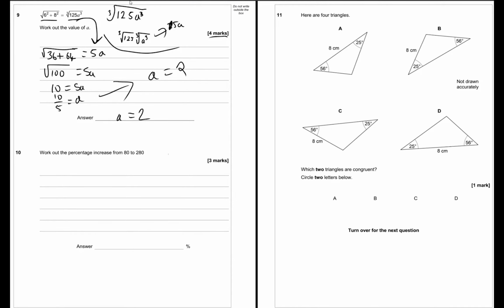Okay, question 10. Work out the percentage increase from 80 to 280. So, from here to here, what's the percentage increase? So, 80... Okay, let's double 80, because we know that will be a 100% increase. So 100% increase from 80 to doubling it would be 160. Let's add another 80 to it, because we know that will be another 100% increase, won't it? So that will give us 240.